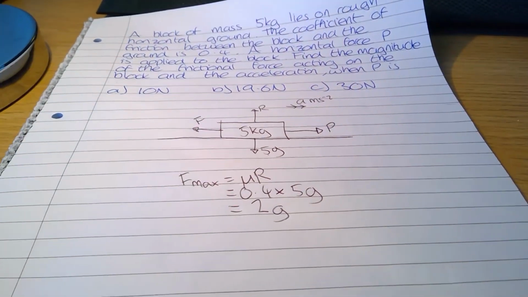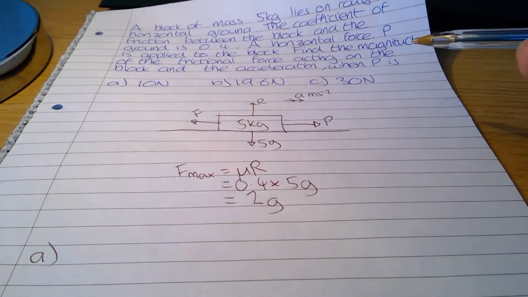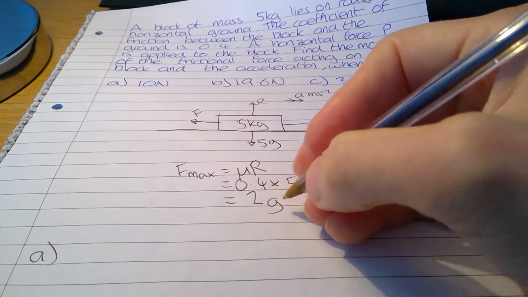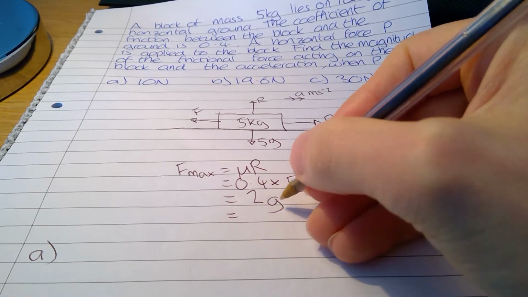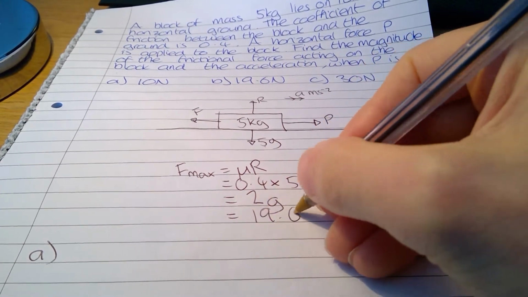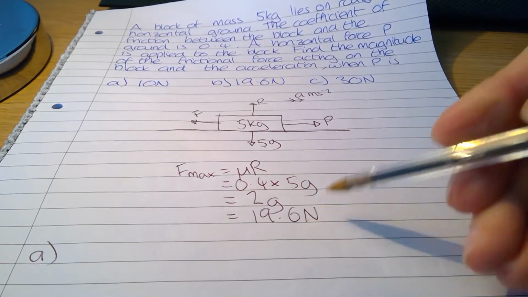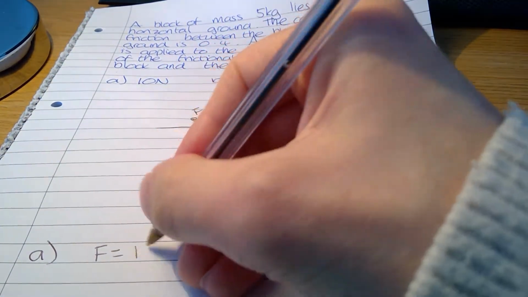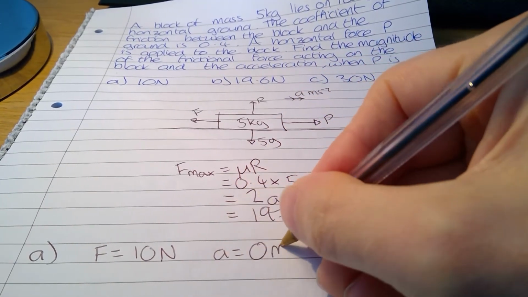Okay, so in part A, we're given a value for P as being 10 newtons. So if P is 10 newtons, that's actually less than the maximum friction. Maximum friction, 2 times g, 2 times 9.8 is 19.6 newtons. 10 newtons isn't enough to overcome the maximum friction. So the magnitude of the friction force will just balance out the 10 newtons. So F is 10 newtons, but there won't be any acceleration. So it's just 0 meters per second squared there.